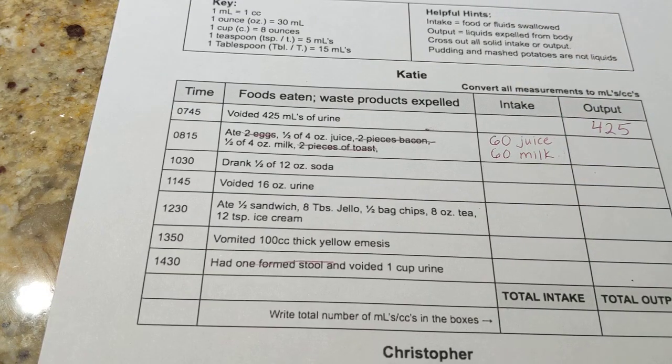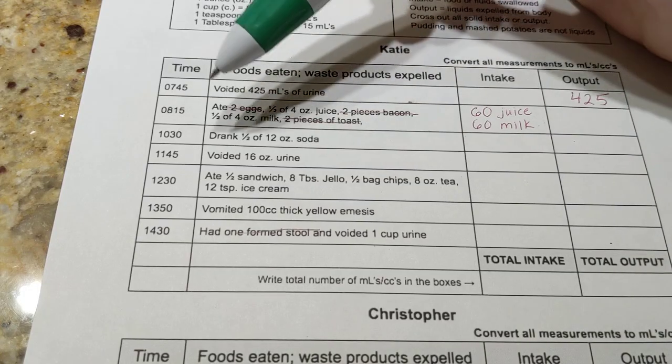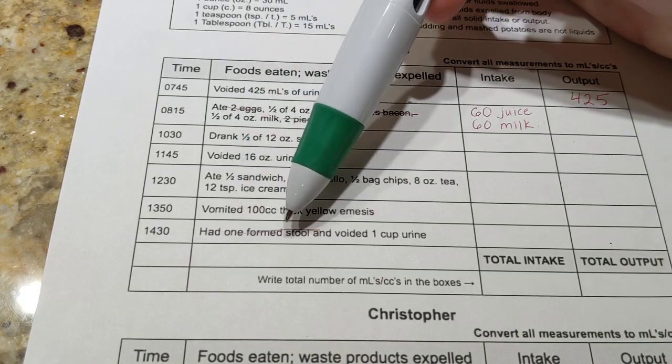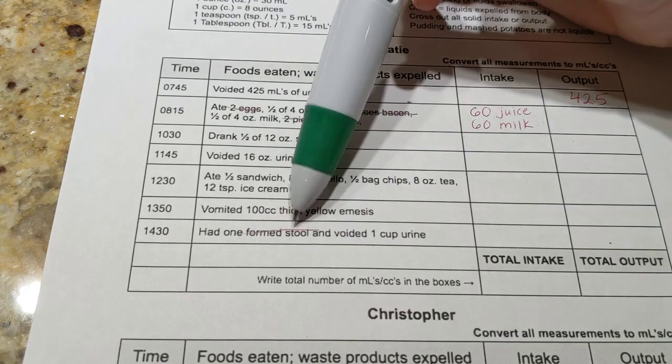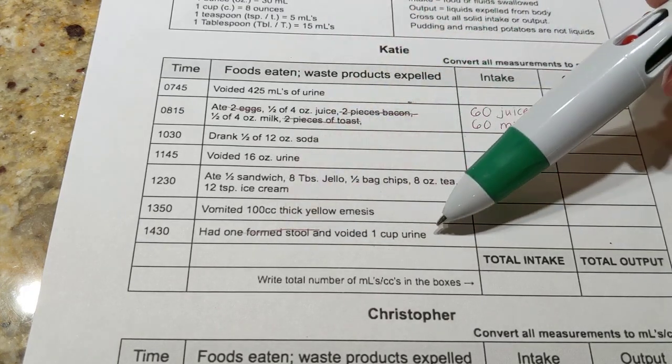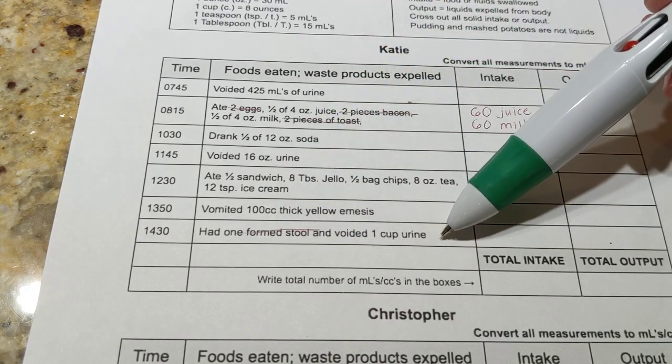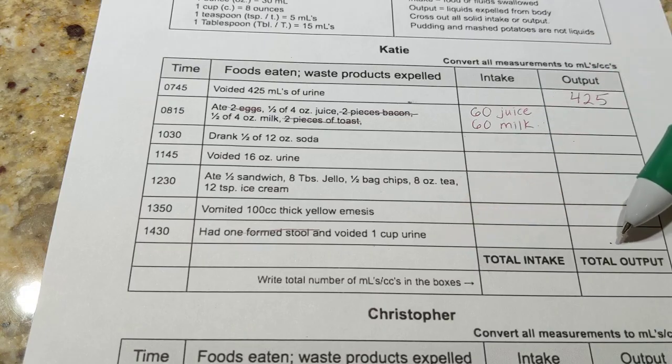Then we have 1 formed stool. Well, with stool, that's formed, and so that's not going to be considered anything that we need to calculate on here because we're only putting our liquids on here. So we crossed that out, and we're only going to pay attention to the 1 cup of urine, which we're going to convert into milliliters and put it here.